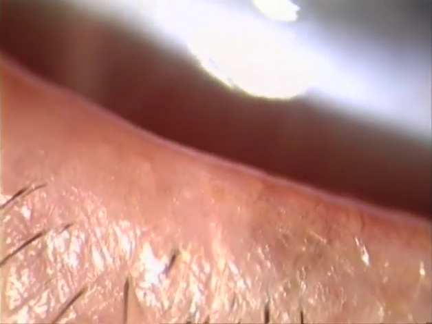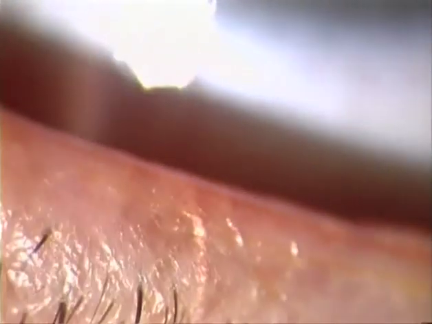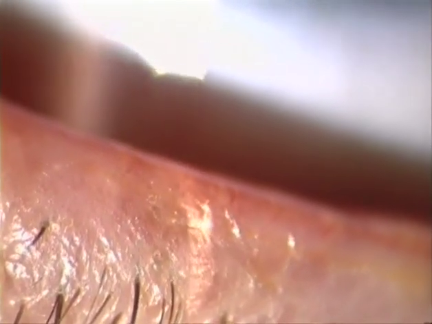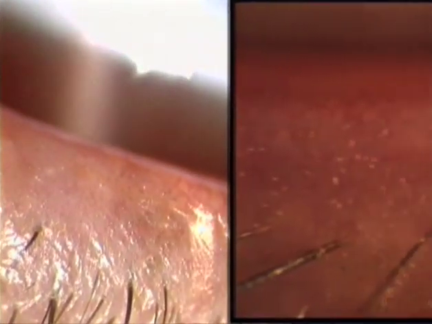There are no orifices of tarsal glands, and what we see at the lid margin is debris of keratinized epithelium. Compare this with a normal lid margin.